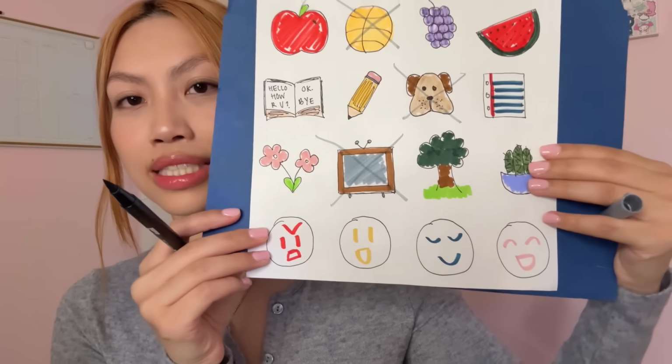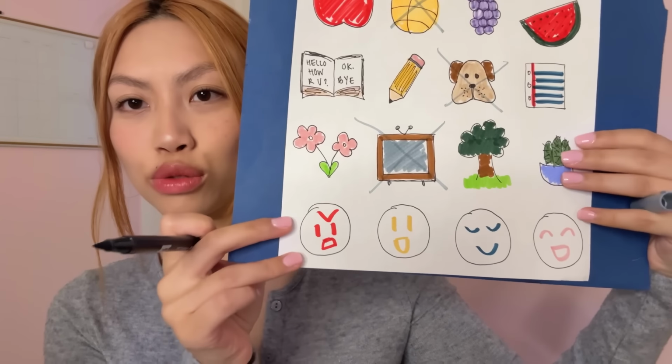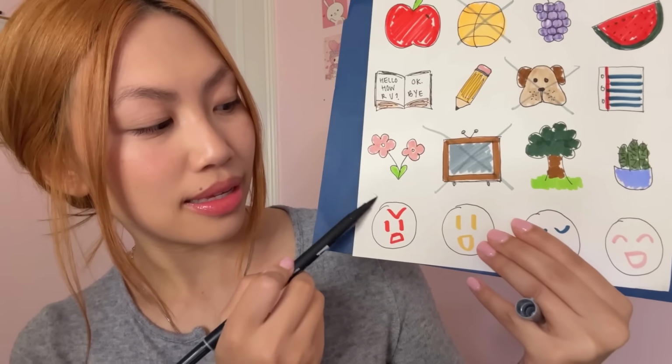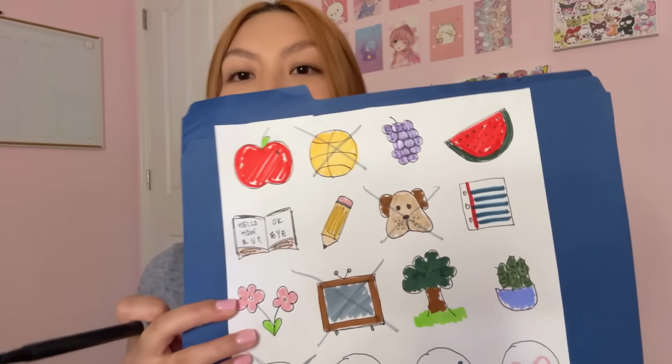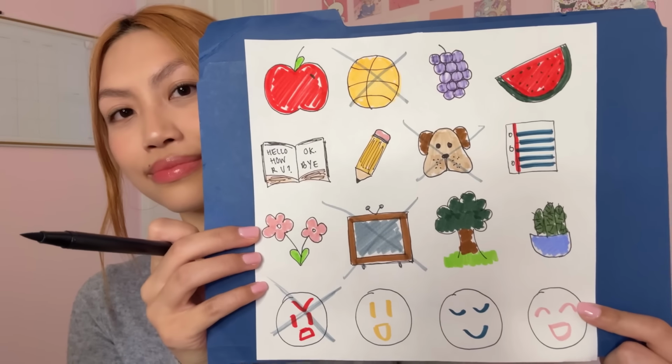And then the different emotions. The one that doesn't belong is the angry face. Okay, so here are the results. Okay, let's move on to the next one.